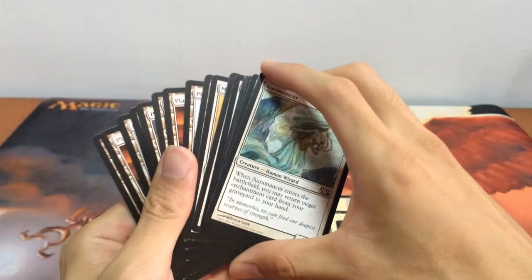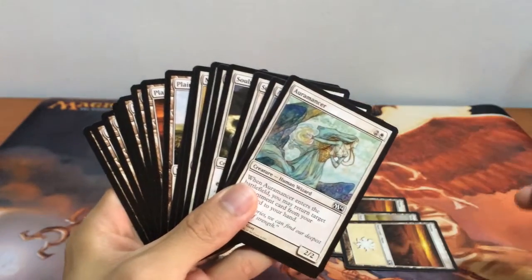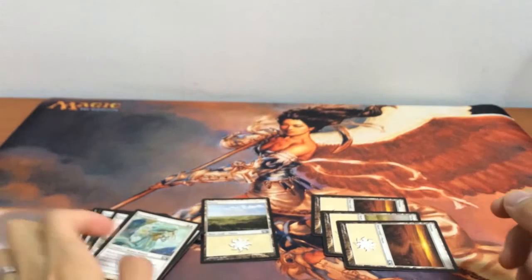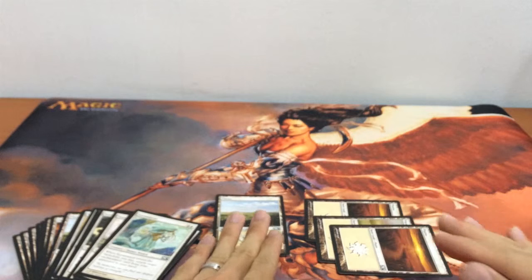So that's it for this episode on lands. Now let's continue to the next episode for our guide to Magic as a White Planeswalker.